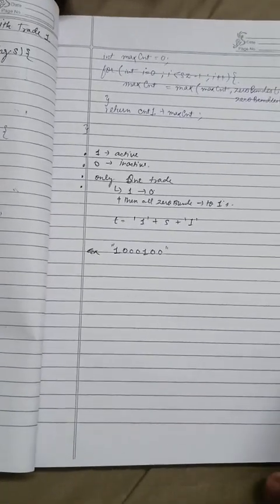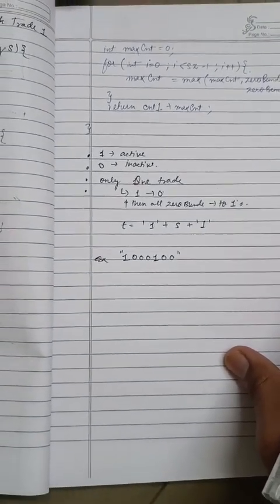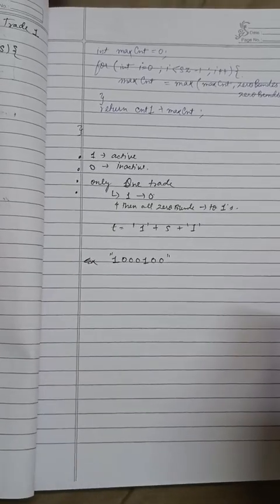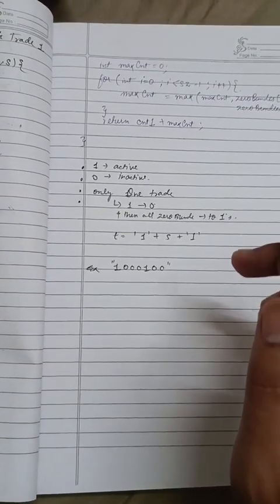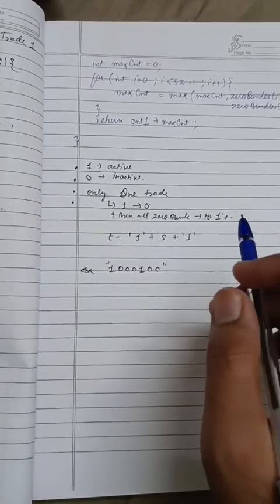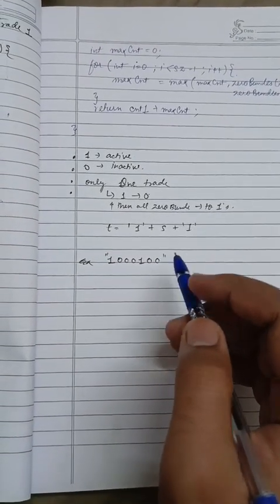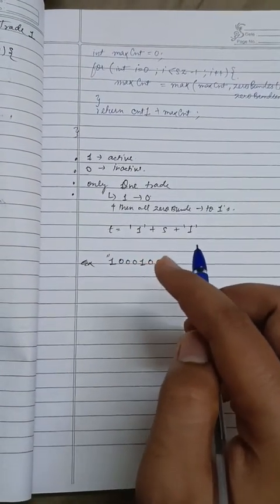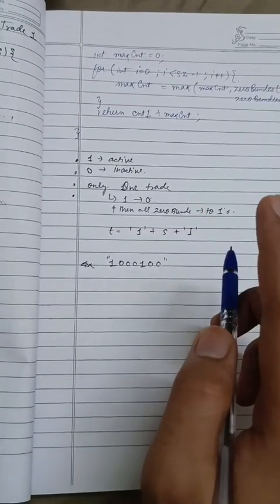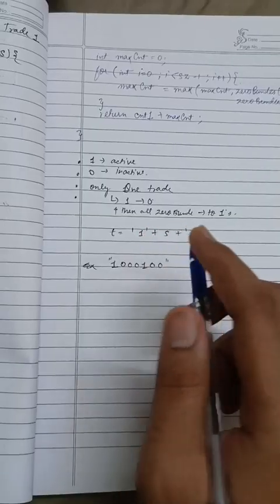Okay, so to convert that 0 to 1, we are provided with only one trading chance. In that trade, we can convert a continuous series of ones. Remember, a continuous series of ones.